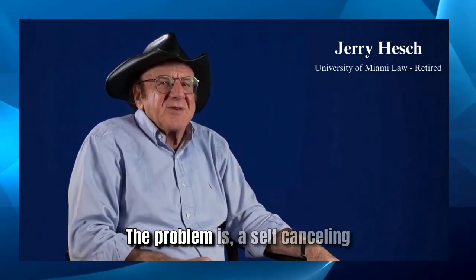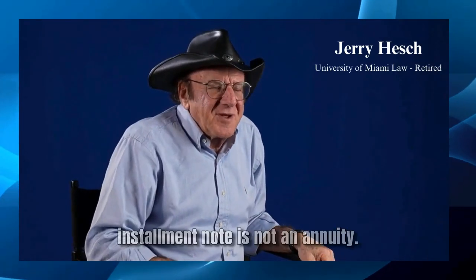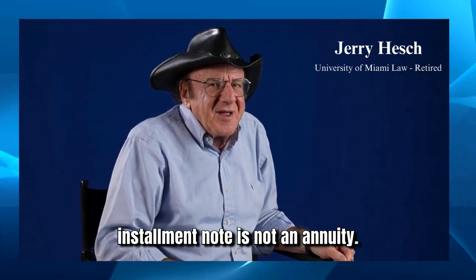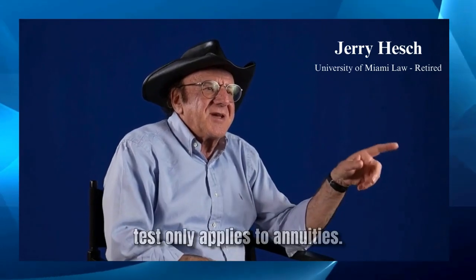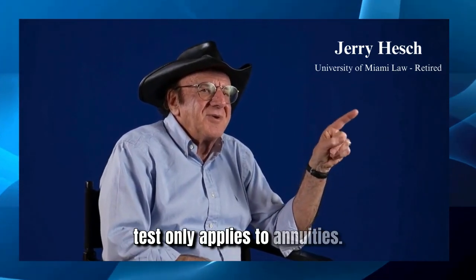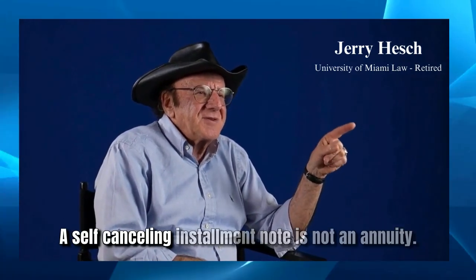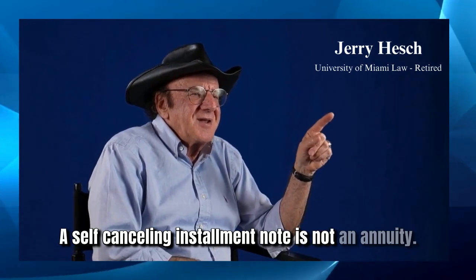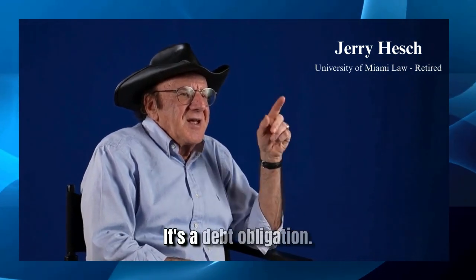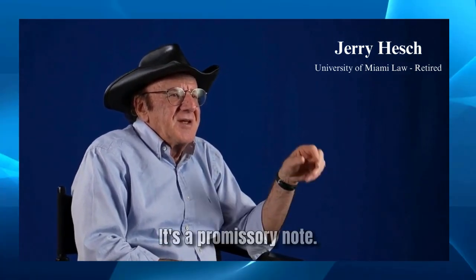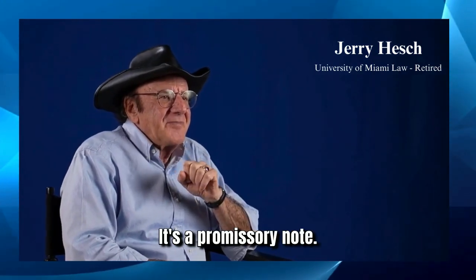The problem is a self-canceling installment note is not an annuity. That 1 year death is imminent test only applies to annuities. A self-canceling installment note is not an annuity, it's a debt obligation, it's a promissory note.